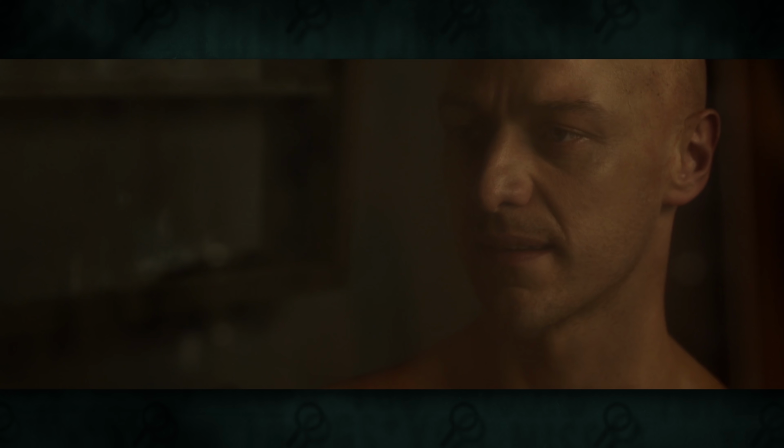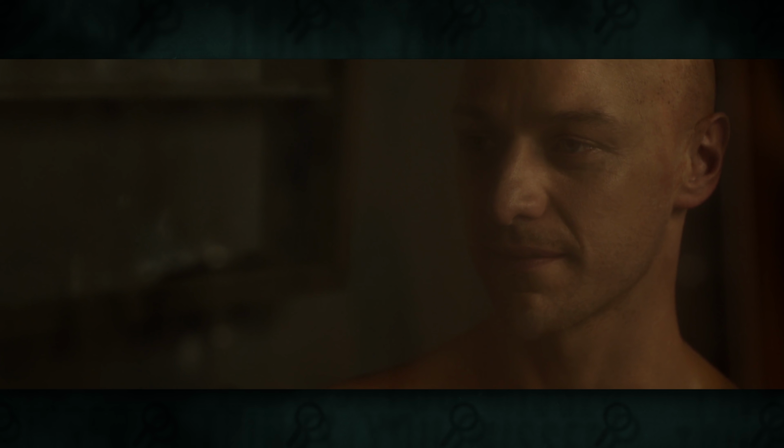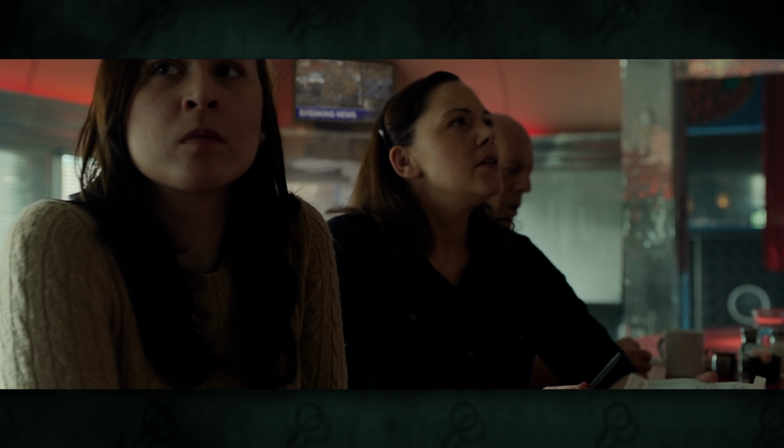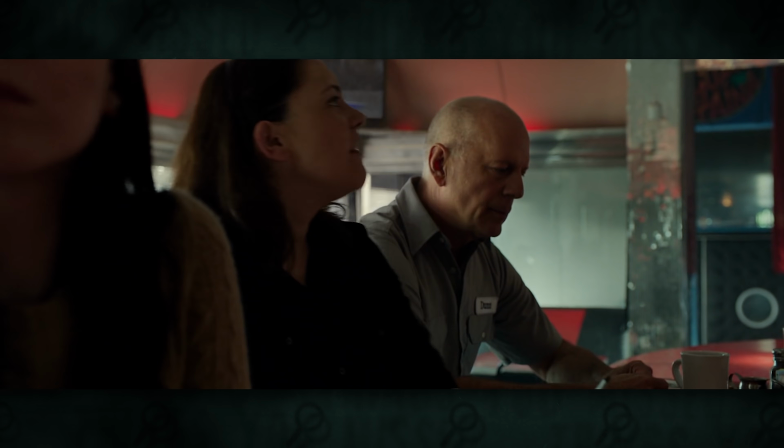All the while, James Newton Howard's Unbreakable soundtrack slowly transitions in as we cut to the credits and the iconic in-credit scene and the reveal of David Dunn. I've got goosebumps just thinking about it. Now the stage is set for Glass, and I could not be more excited.